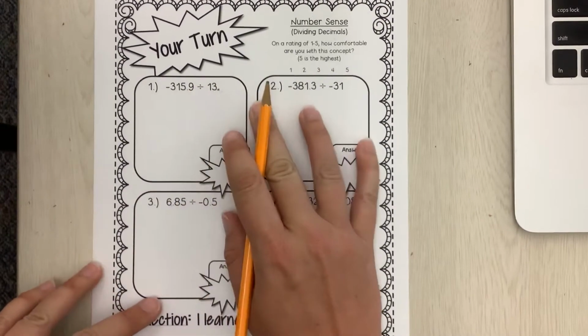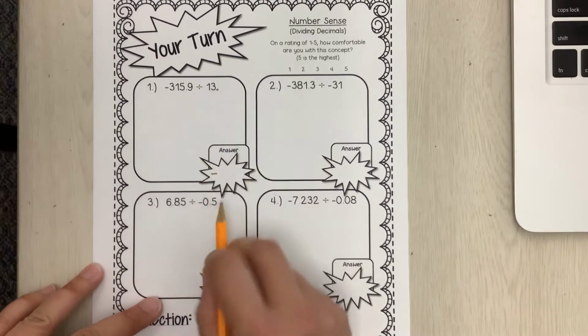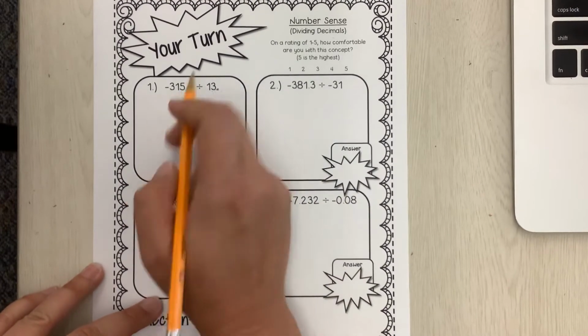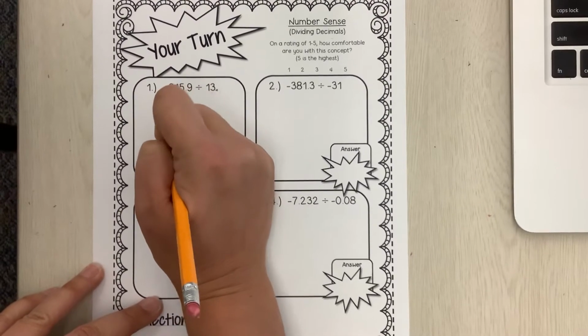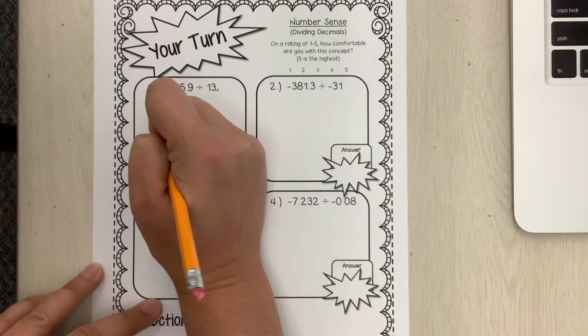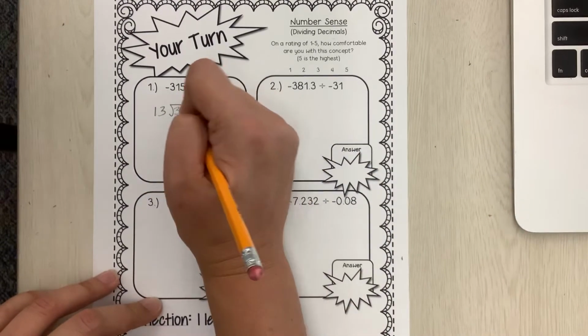Also, real fast before we start, I see a negative divided by a positive. That tells me it's going to be negative. So 315.9 divided by 13. 13 goes into 31 2 times.